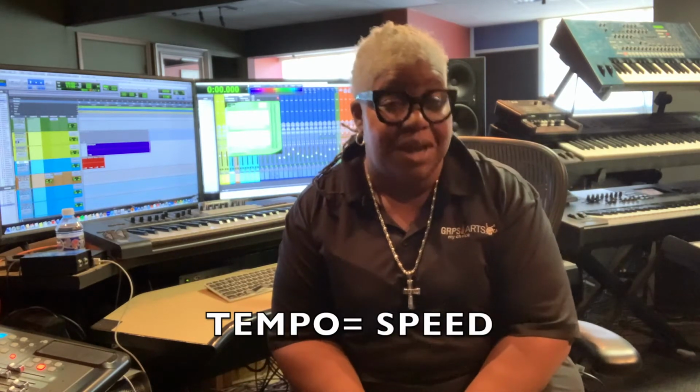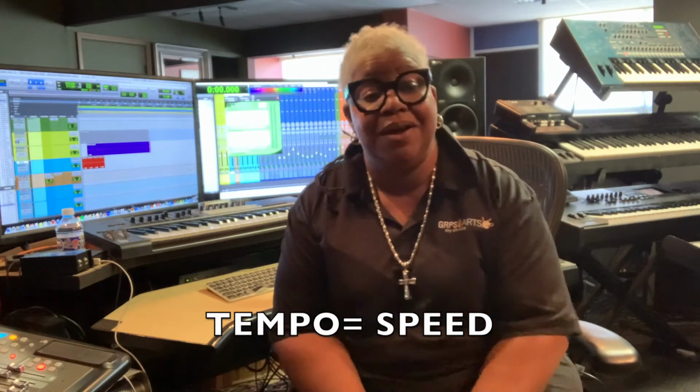So when I want to create something with a piece of music, I can use the metronome to help me play the music in there. Or I can use a piece of music that's already been recorded and find out the tempo, the BPM.